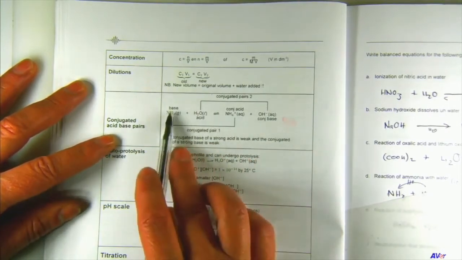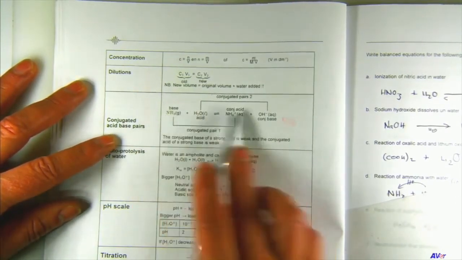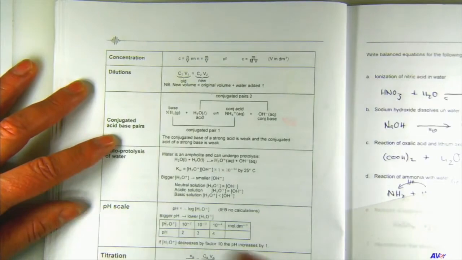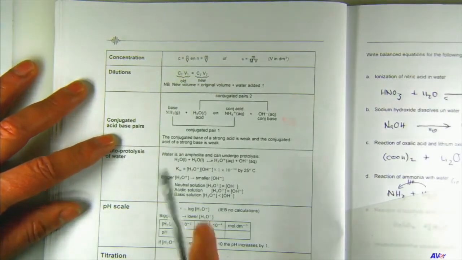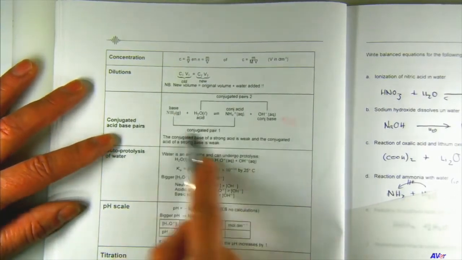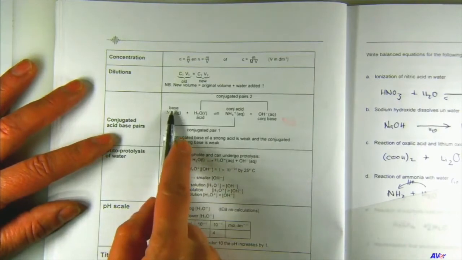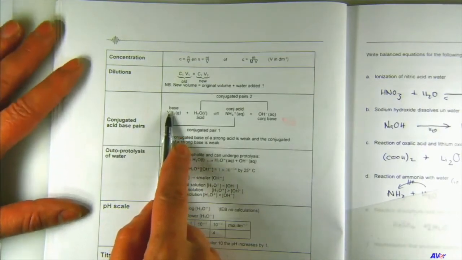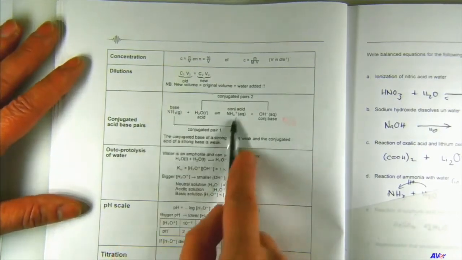What is the difference between the two substances in a conjugated pair? They only differ by one H plus, right? So if you look at the left and the right hand side and you want to see who's paired with this one, you look at the one that's only one H plus more or less. So this one and that one is a pair.